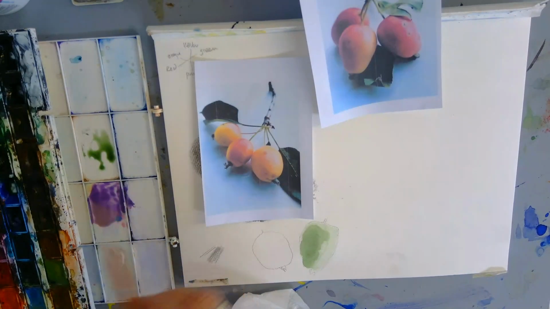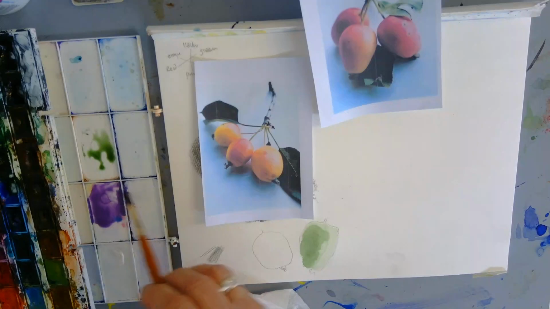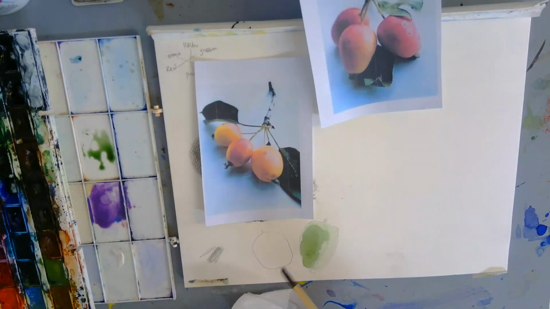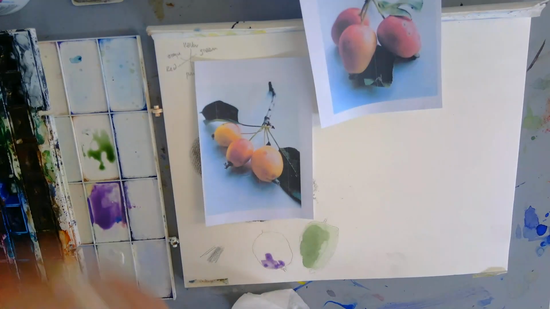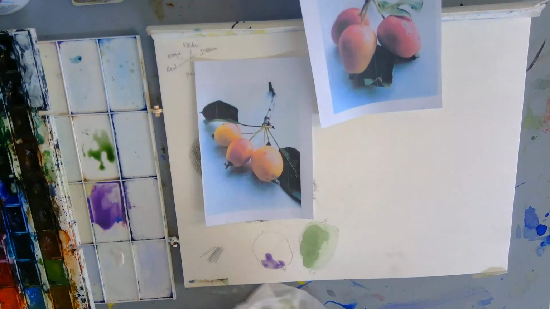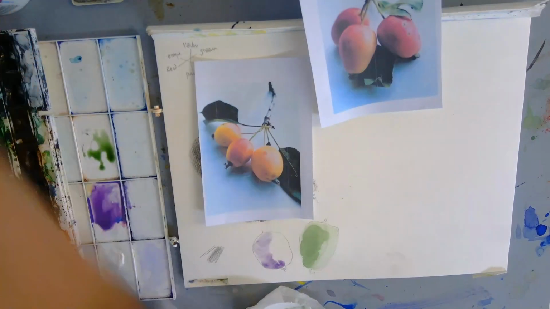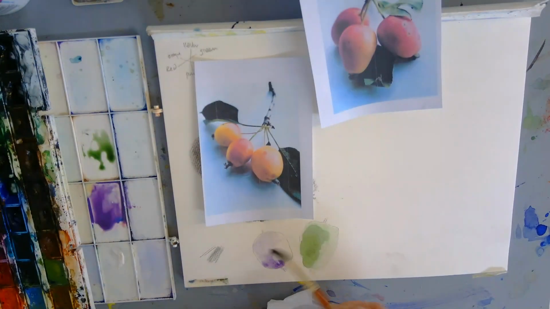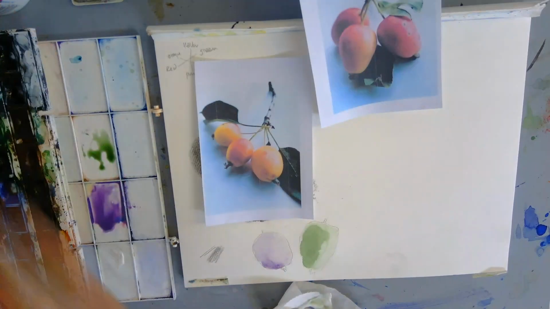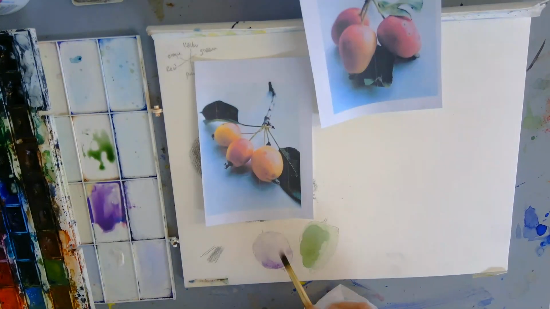We don't want loads because it's quite a light fruit, so we'll just put a bit of purple where that shadow is. Purpley red. Just wash that through again, leaving it a little bit stronger where that shadow is, and then we will leave that and let it dry.